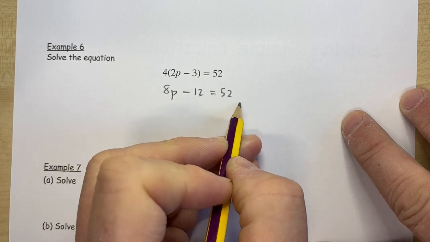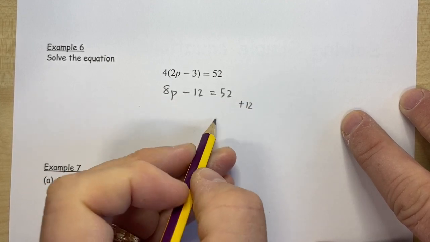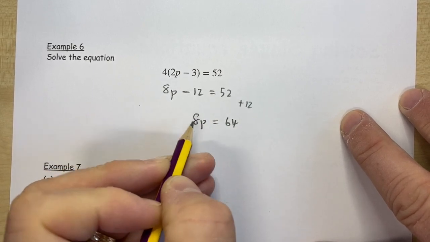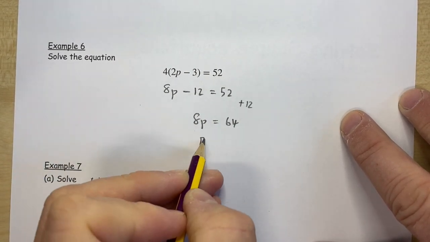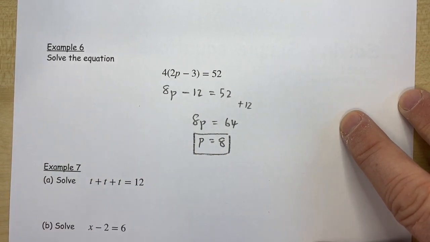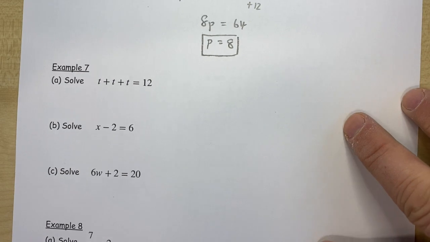Put the 12 to the side, it becomes a plus 12, because it said take 12 there. So that gives me 64. So that 8p at the front has to be 64. Going through your 8 times table, 8 8s are 64, so the letter P must be an 8.